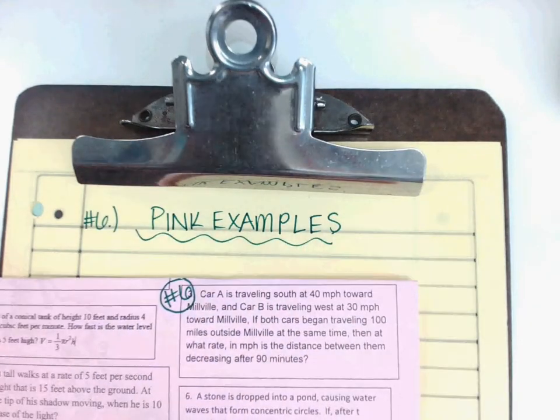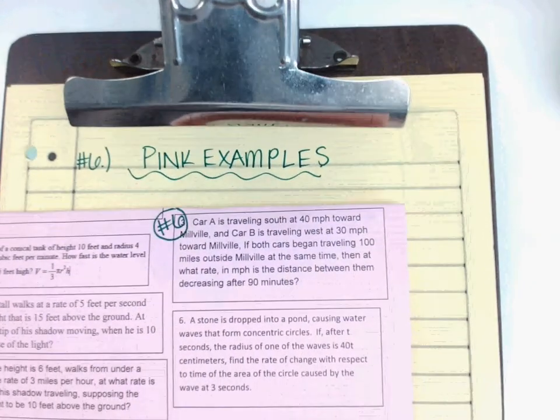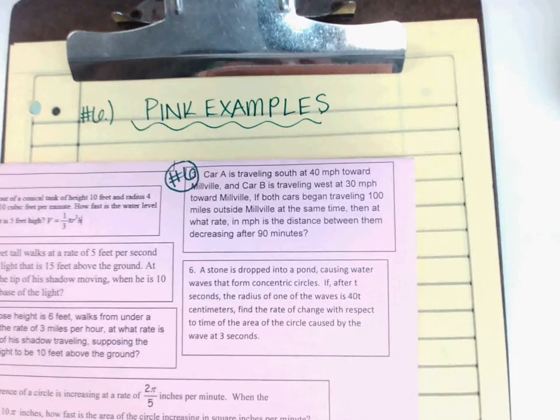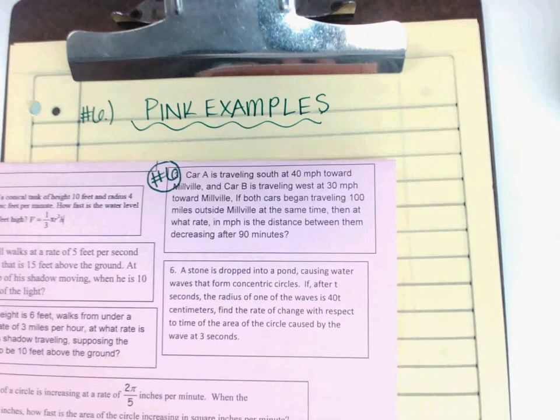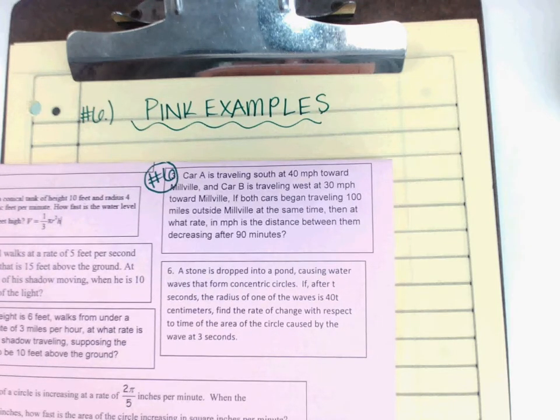Okay, here we go. We're going to draw a little picture first. So it says, car A is traveling south at 40 miles per hour towards Millville. Car B is traveling west at 30 miles per hour towards Millville. If both cars begin traveling 100 miles away at the same time, at what rate in miles per hour is the distance between them decreasing?